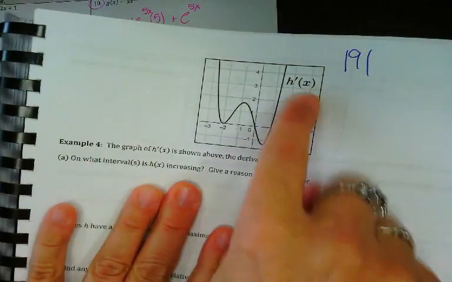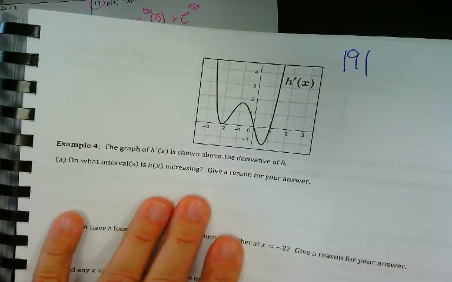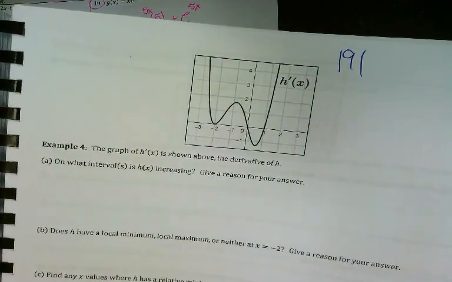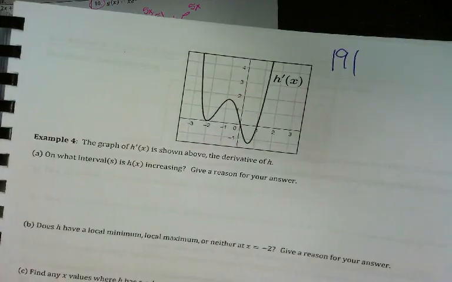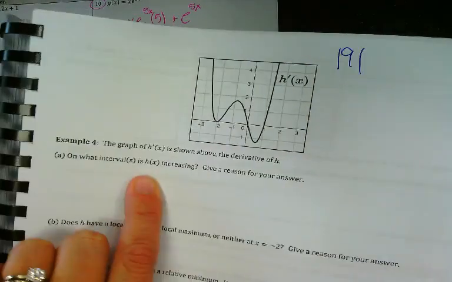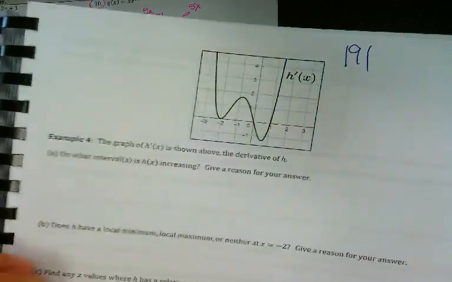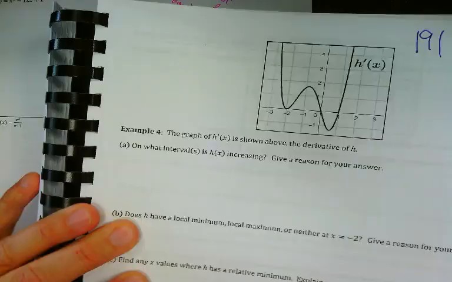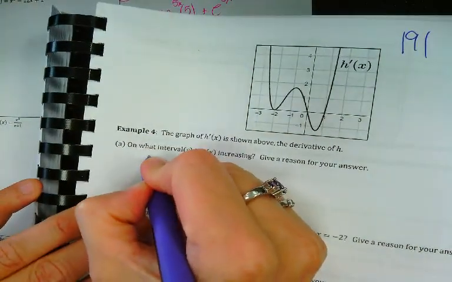We are staring at a graph of h prime, so keep in mind you're already staring at the derivative. On what intervals is h increasing? So you are staring at the derivative. We want to know when h is increasing. So let's start with the justification. How do I know h is increasing? Who am I looking at?